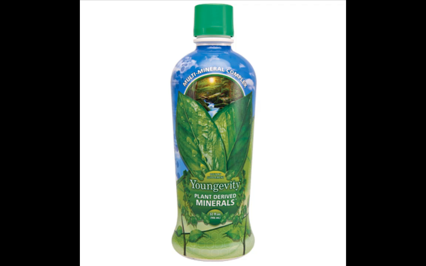These are the plant-derived minerals. It looks like this. It says on it, plant-derived minerals. Now, we have flavored versions that are cherry mints or strawberry kiwi mints. When we talk about using it on the skin, don't use the flavored versions.